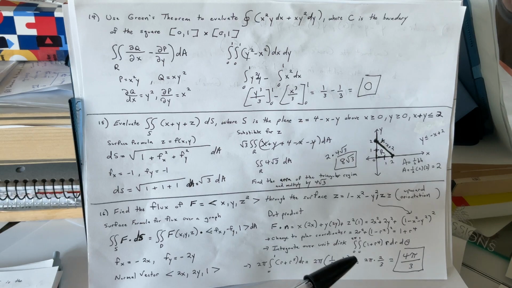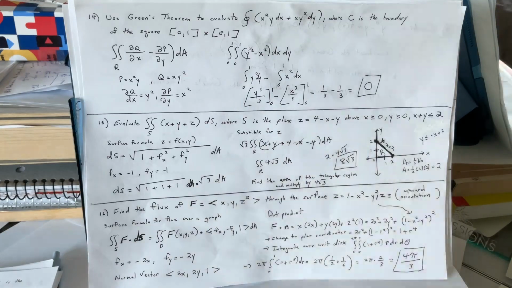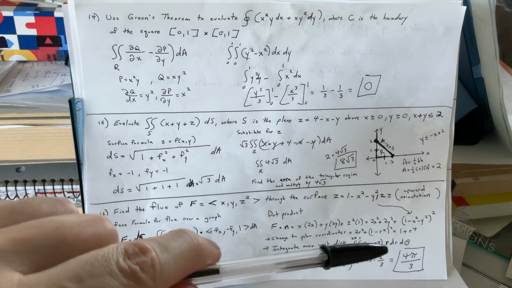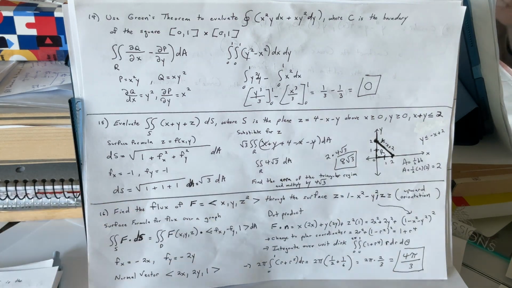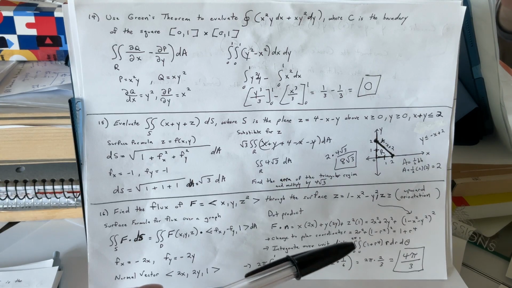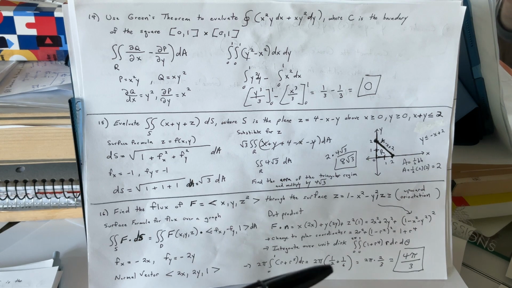Bounds are 0 to 2 pi, 0 to 1, and quantity 1 plus r to the 4th. And remember, when you're integrating with polar coordinates, don't forget the r that we have to multiply this by, r dr d theta. And we wind up with, from 0 to 2 pi, that's just that 2 pi integrates, take that out. That could be done quickly. And then to integrate here, what happens when we plug in these bounds, we're going to wind up with 4 pi over 3 as the final answer.